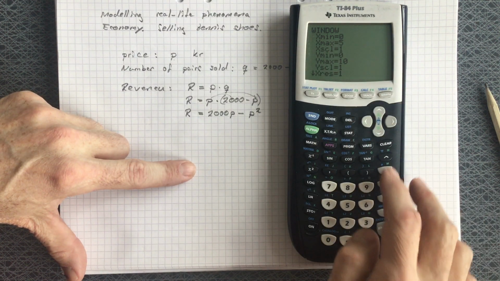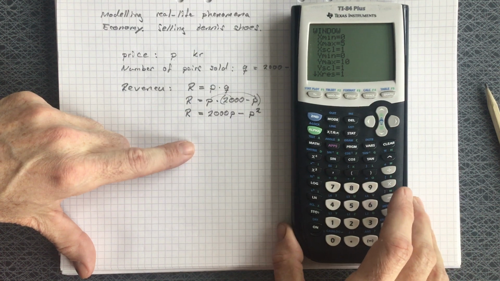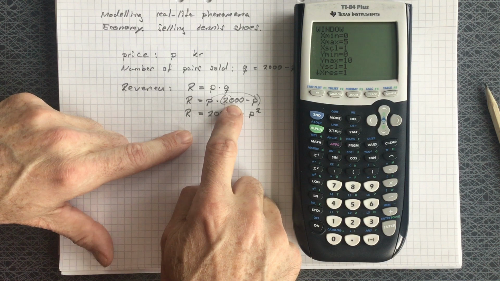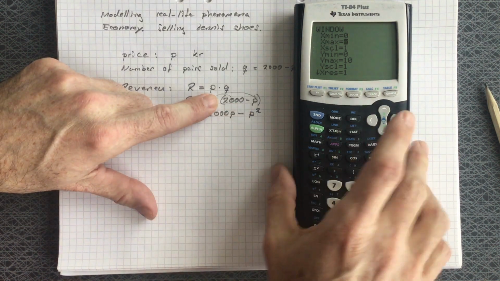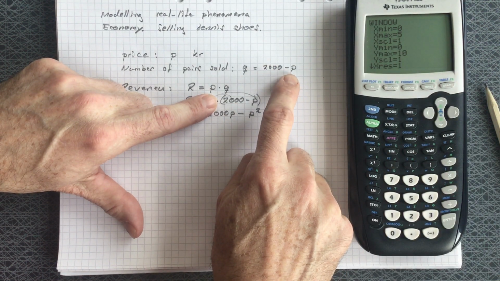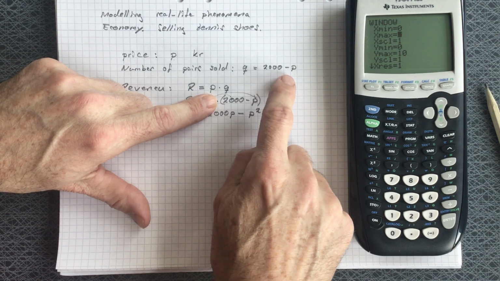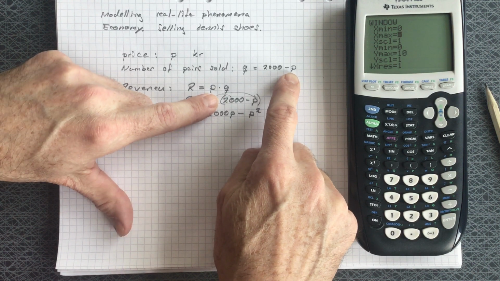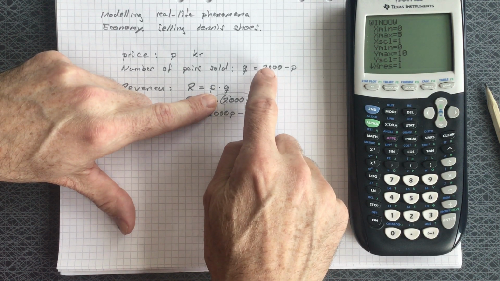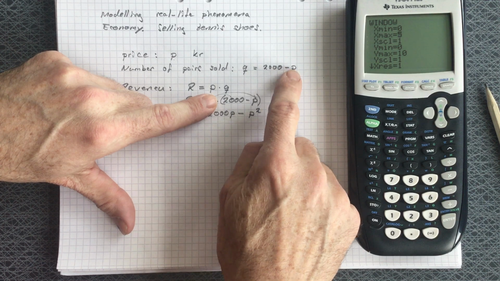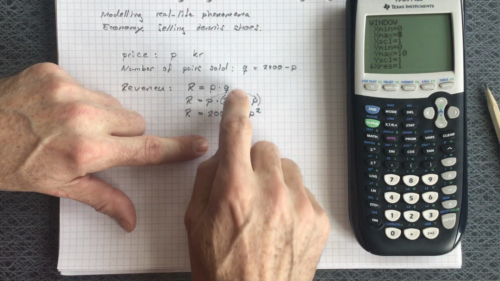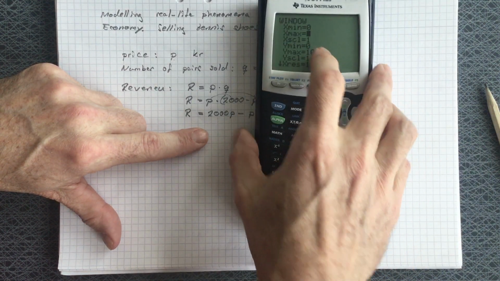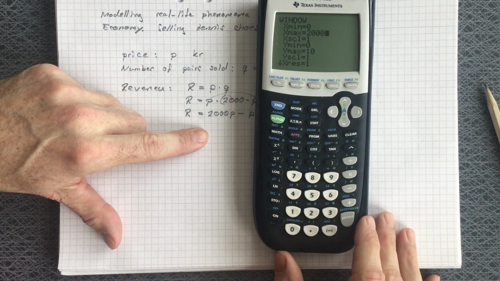So 0 is good. Now, the max price I can have is 2,000. Otherwise, I would have a negative quantity here. Let's say in one example that I have the price 3,000 for every pair. Then I will have 2,000 minus 3,000. That's a negative number. We can't sell a negative amount of shoes. So the maximum value is 2,000.